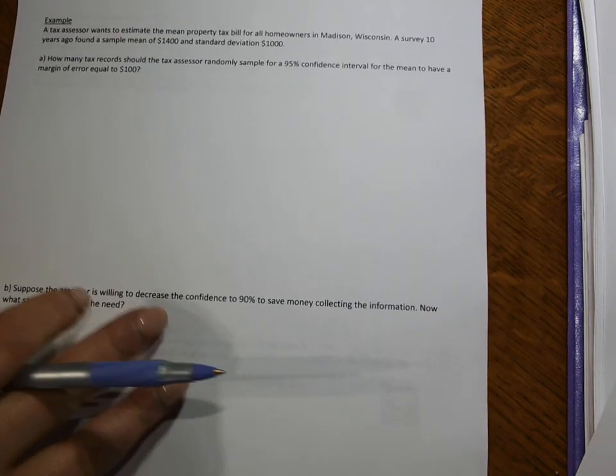All right, let's look at these. A tax assessor wants to estimate the mean property tax bill for all homeowners in Madison, Wisconsin. A survey 10 years ago found a sample mean of 1,400 and a standard deviation of 1,000. Part A. How many tax records should the tax assessor randomly sample for a 95% confidence interval for the mean to have a margin of error equal to 100?